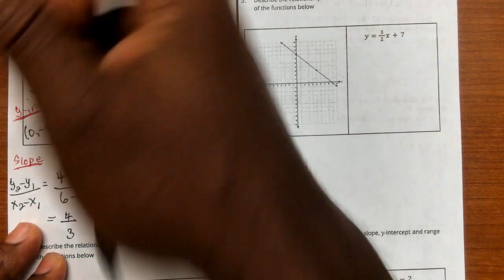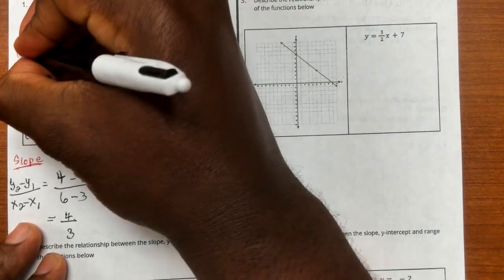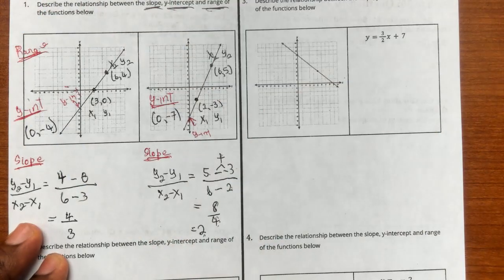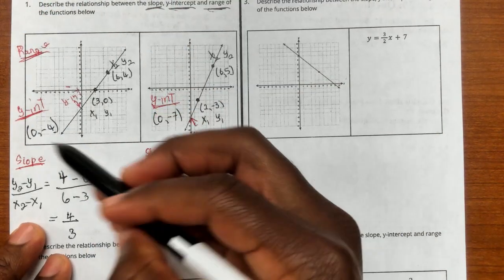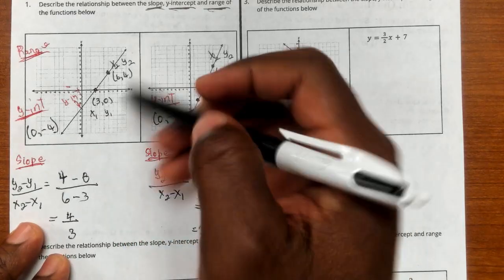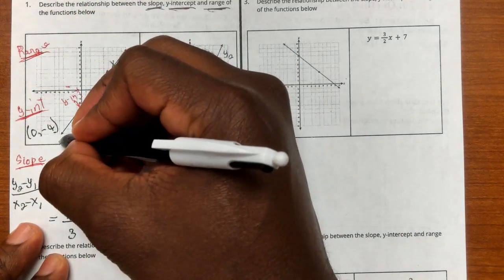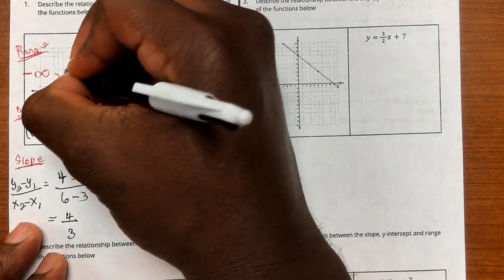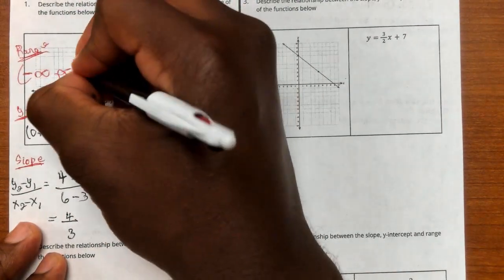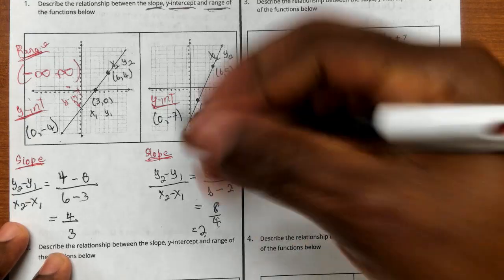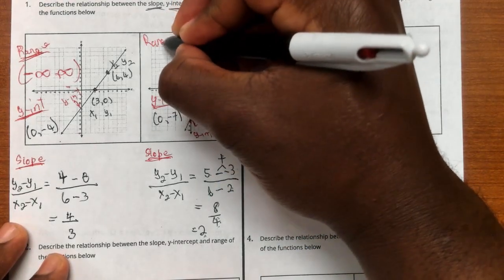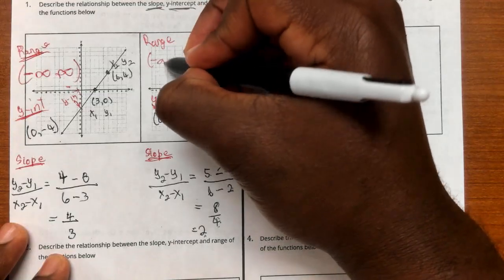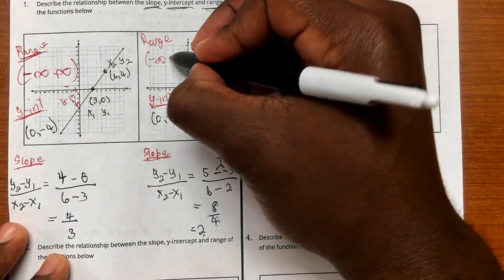Now we're going to identify the range. You remember from the previous question that the range are your y values as you look from the bottom to the top. Because there's an arrow at the bottom and an arrow at the top, it starts from the most negative number, negative infinity, and goes to positive infinity. The same way for the range here: from the most bottom number, negative infinity, to the most top number, infinity.